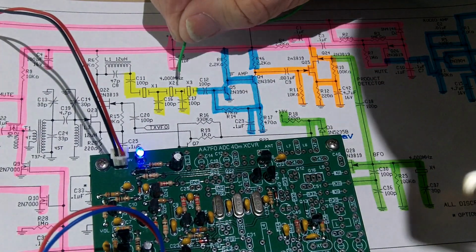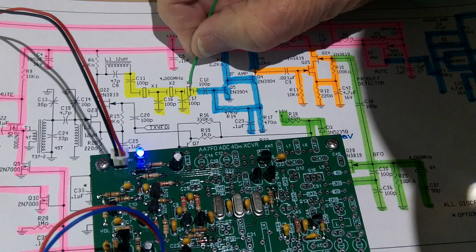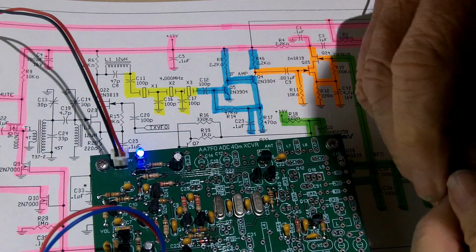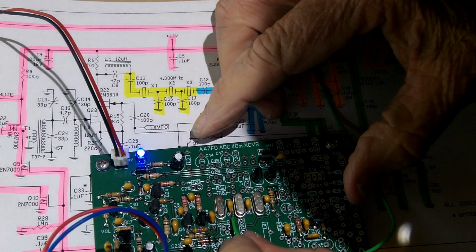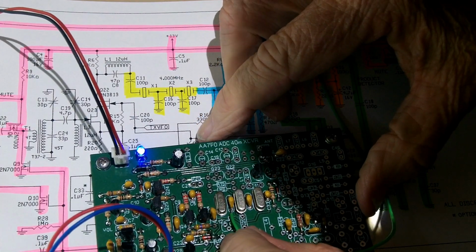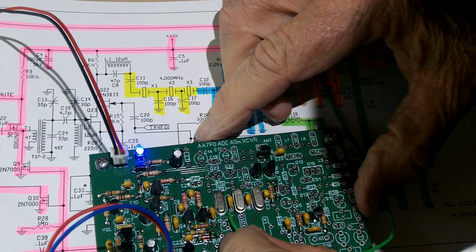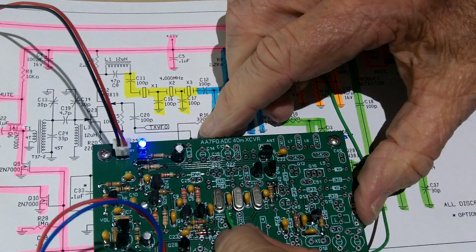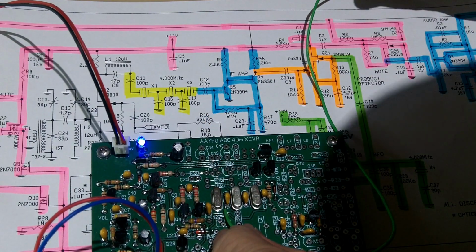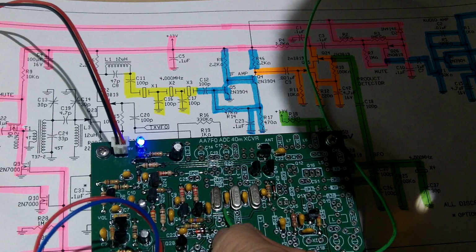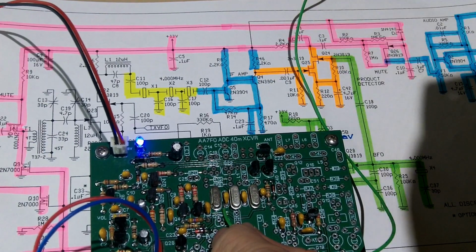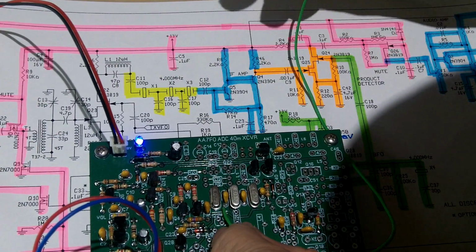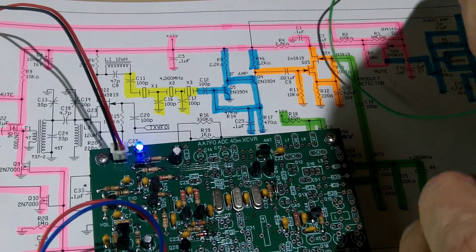Now let me feed the signal in here between X2 and X3 so that I only have one crystal in the filter. And the AM station has disappeared. Just one filter is enough, but there would still be a wide bandwidth. I'm going to show you something.